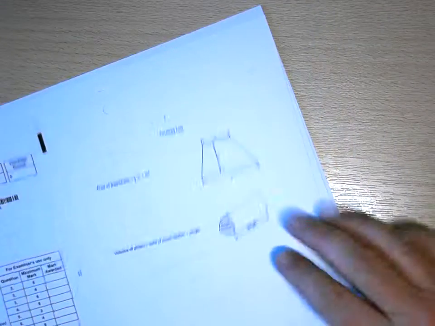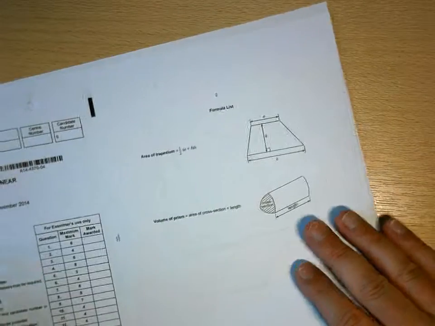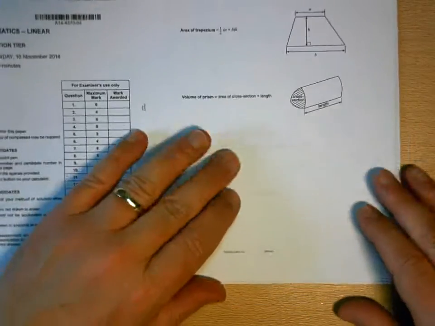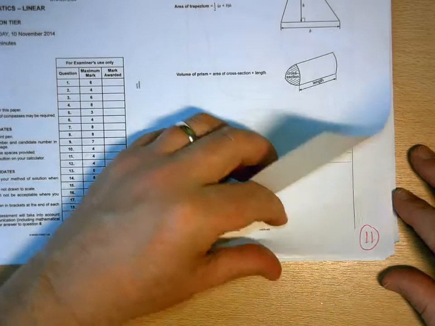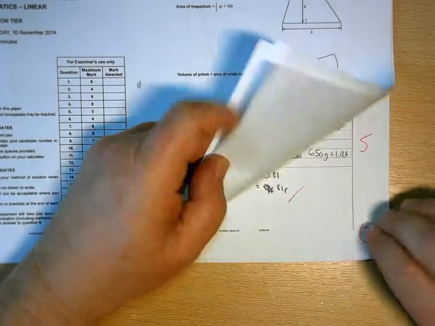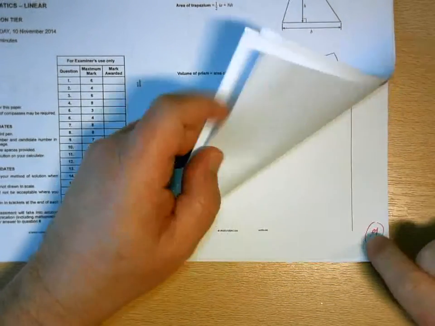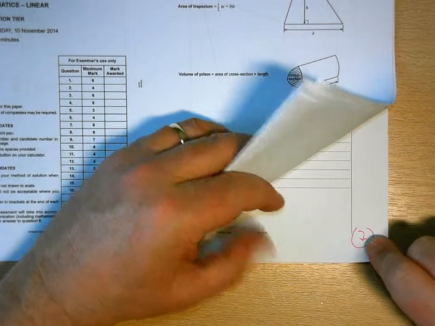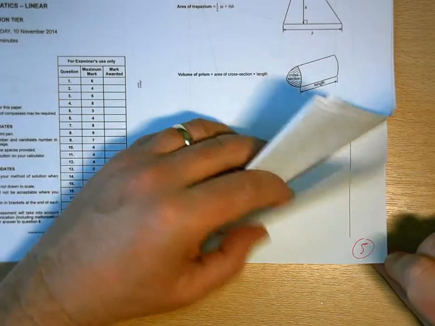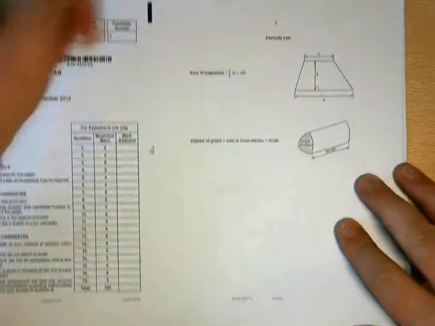Okay then, Rhys. So, as I said, your best so far is 59, which was damn close to a C. Let's see where you get with this paper. 11, 15, 19, 26, 36, 45, 50, 54, 61, 64, 69. Brilliant.